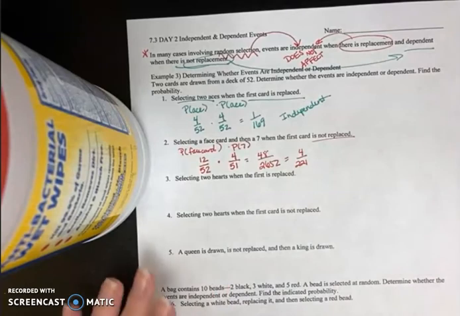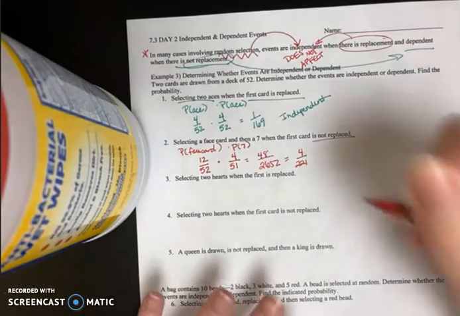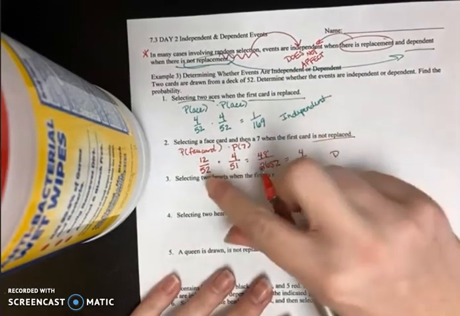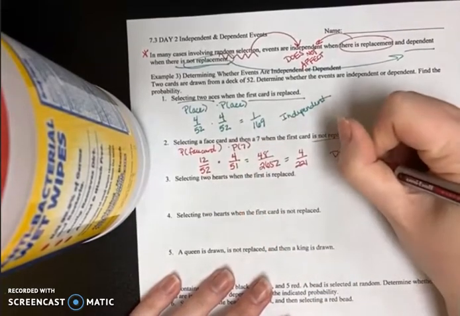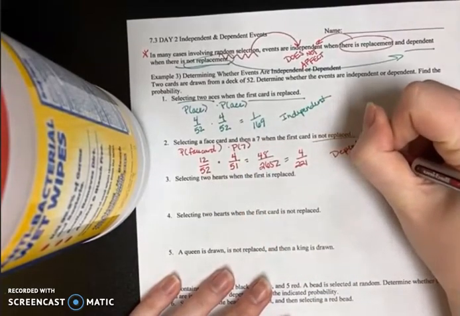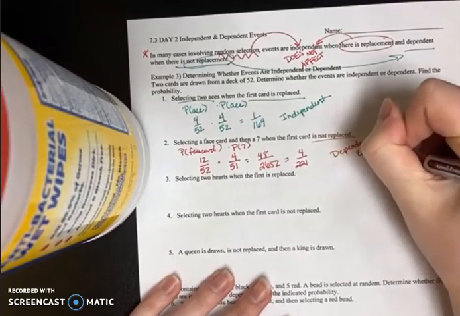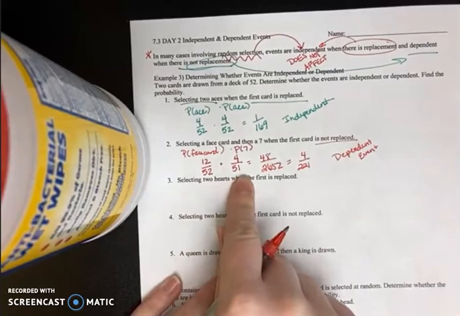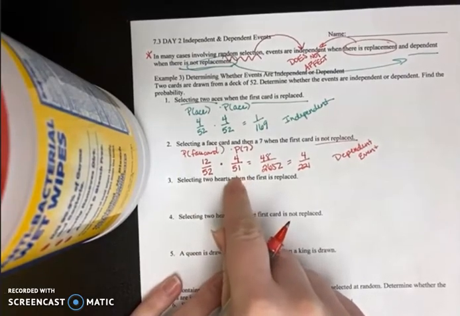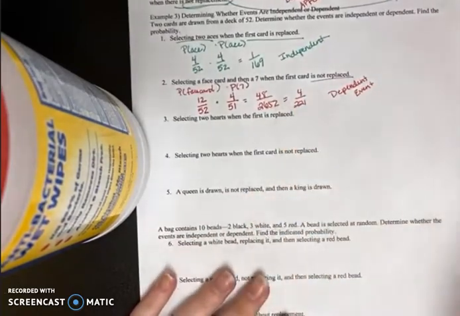Now I'm sort of just showing you how to go through and identify. By the way, because this probability did impact this probability, it's a dependent event. This is when we've pulled out a card and that impacted this one. You can see how it's a 51 now instead of a 52.